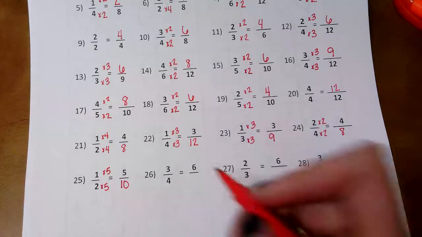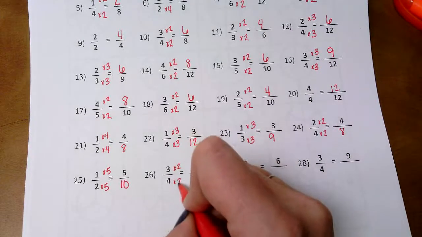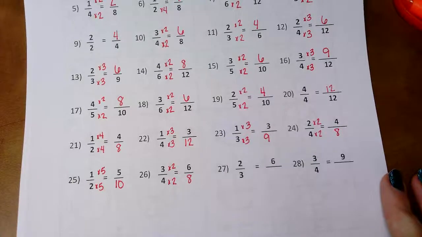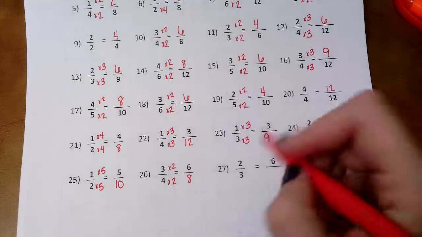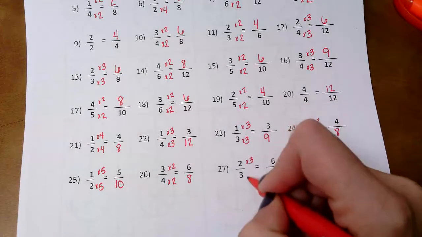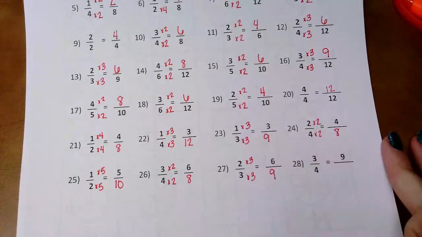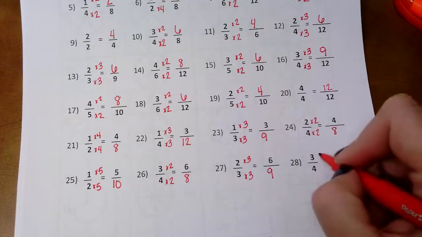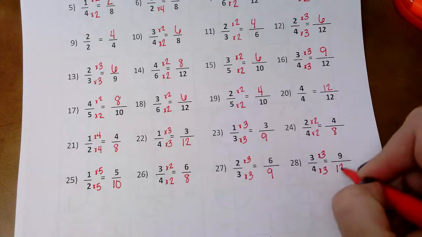26, 3/4 equals 6 somethings. 3 times 2 is 6. And 4 times 2 is 8. Number 27, 2/3 equals 6 somethings. 2 times 3 is 6. 3 times 3 is 9. Number 28, 3/4 equals 9 somethings. 3 times 3 is 9. And so 4 times 3 is 12.